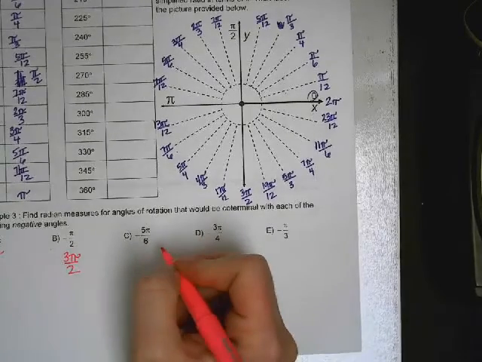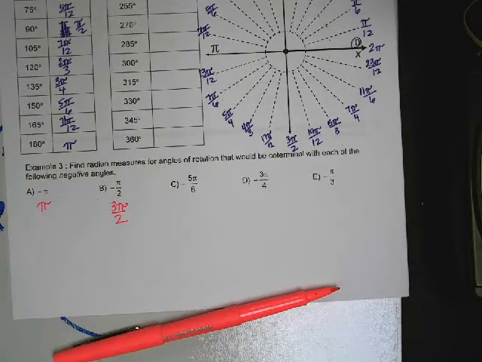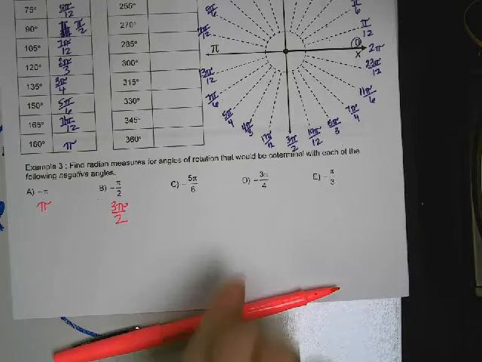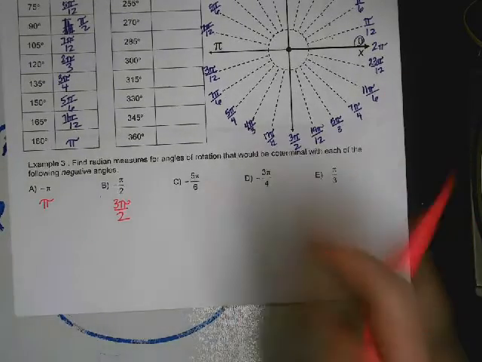Okay, so now, negative 5 pi over 6, the way I like to look at this is, what is it close to? It's really, really close to 6 pi over 6. And negative 6 pi over 6 would be all the way to here. Negative 6 pi over 6 is just negative pi. So negative 5 pi over 6 doesn't go quite that far, which means it's right here. So what is it coterminal with? 7 pi over 6. Yes.